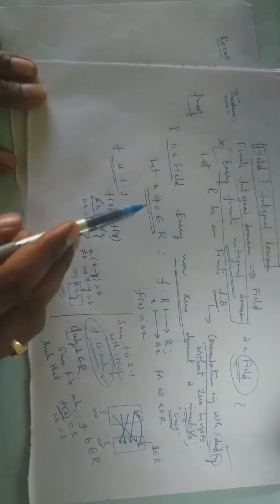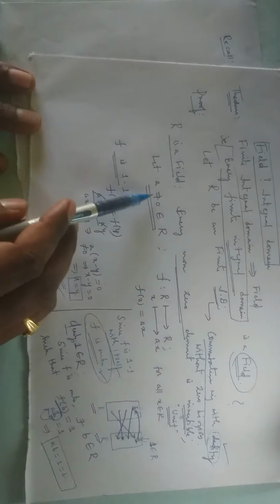Is it clear? That means I took A to be non-zero and I can find the inverse. B is there such that A into B is 1. That means B is the inverse for A. Is it clear? If you define F of X equals X into A, you will get BA. That's all. So this will imply A into B equals 1, which is equal to BA. That means any non-zero element, I took one element, it's arbitrary, has an inverse.